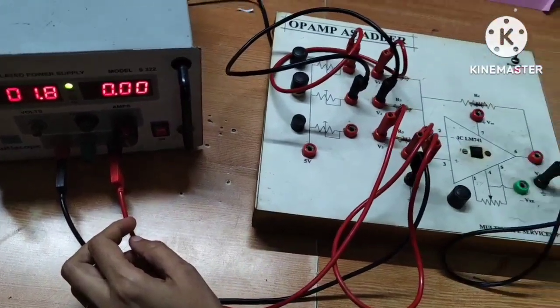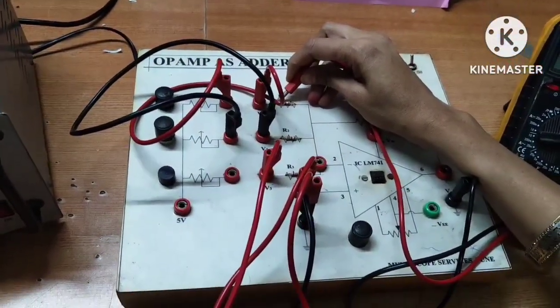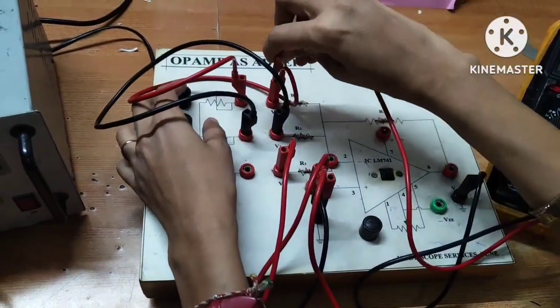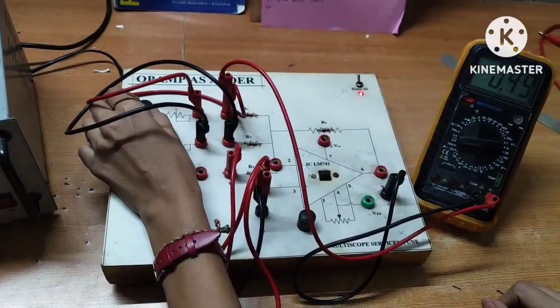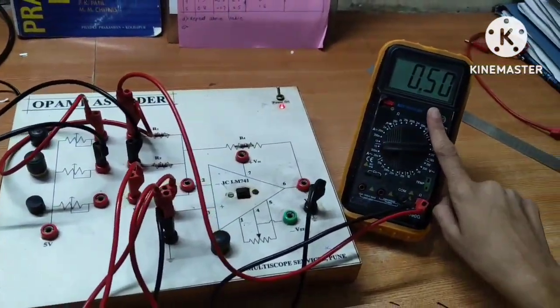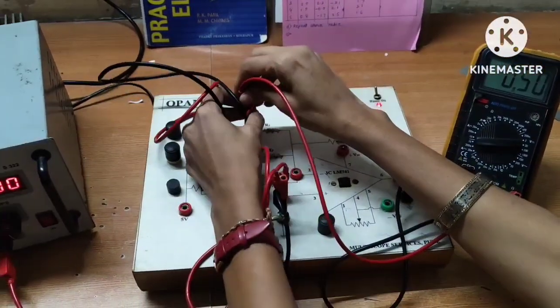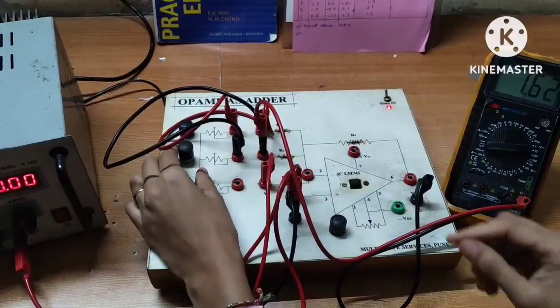Now we'll check first V1. Suppose V1 is 0.5. Right? See in this digital multimeter. Now V2 is -1.